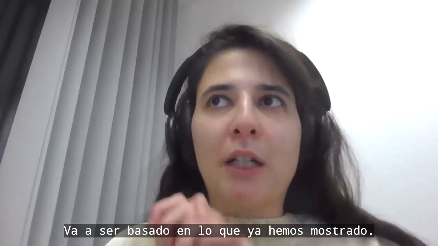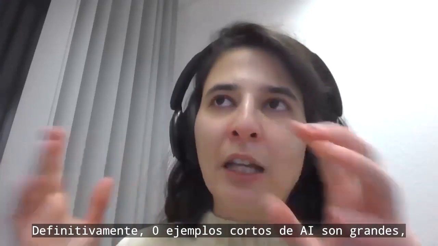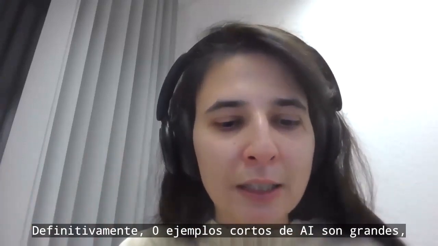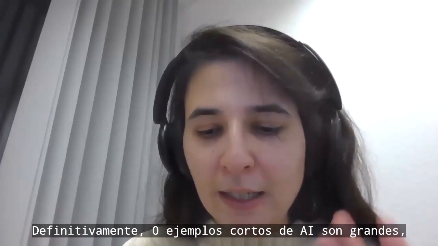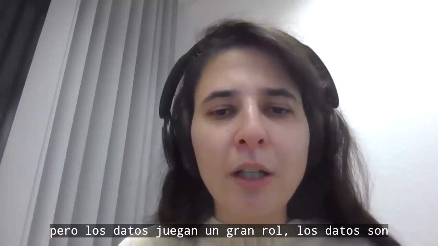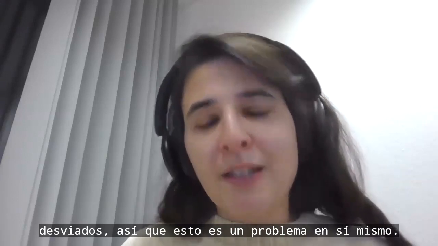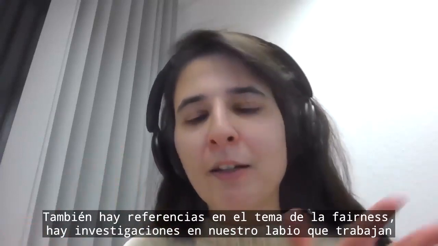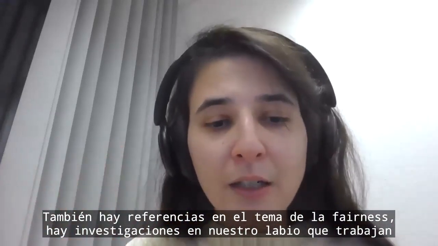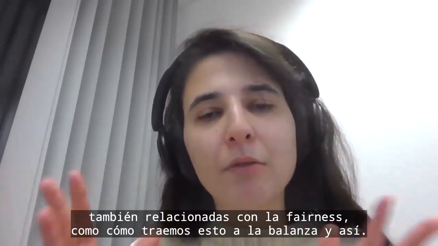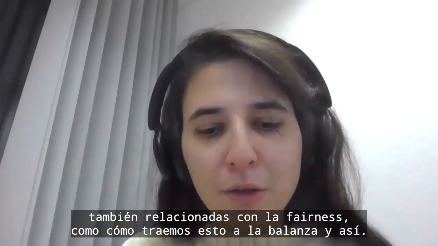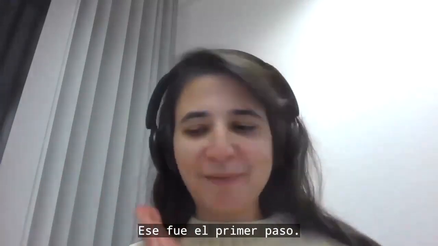It's going to be based on what we have already shown it. Definitely zero-shot examples in AI are great, but data play a big role. Data are biased, so this is an issue by itself, and also fairness is related to it. There are researchers in our lab who work on fairness, like how we bring this into balance and so on. That was the first part.